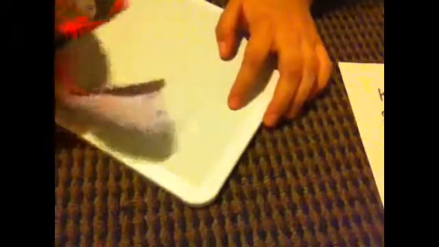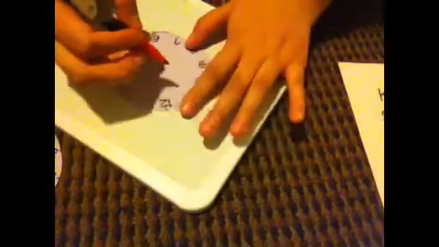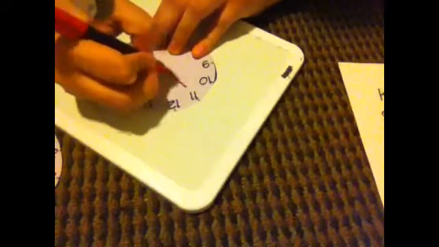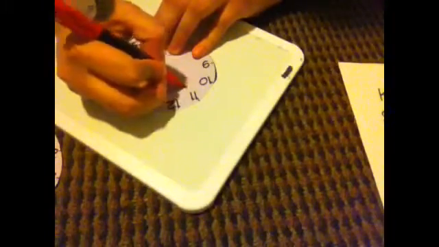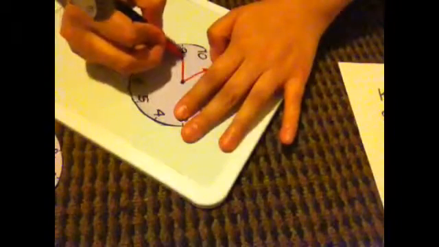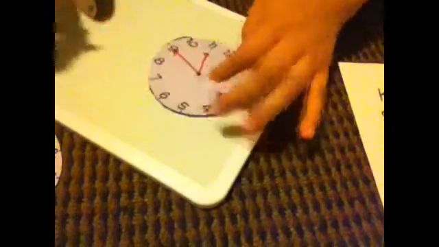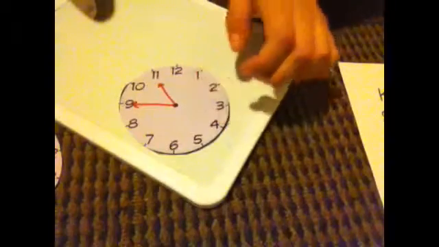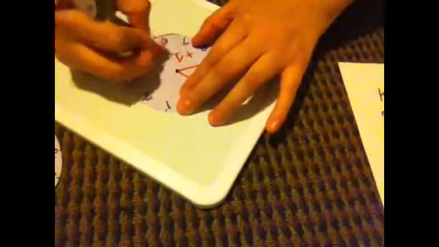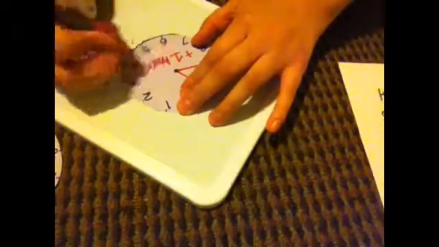So then, use another clock face, and we're going to add an hour for our next hour. So I'm going to put the little hand on the 11. And then my big hand is going to go on the 45 since we're adding an hour. So that's 11:45. So I'm going to put plus 1 hour.